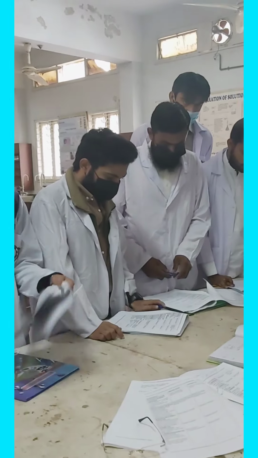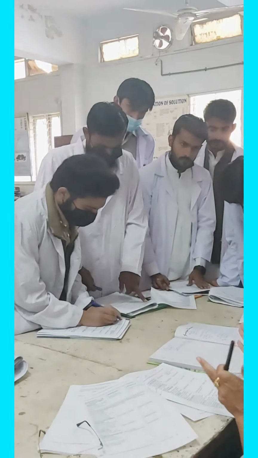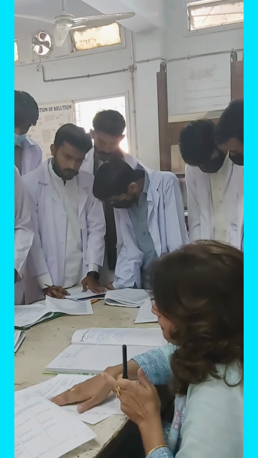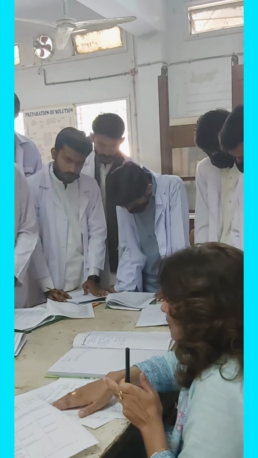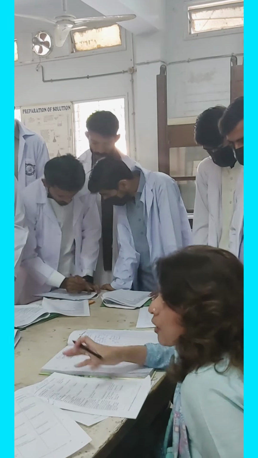We'll do the test for carboxylic acids, and we are going to treat our compound. The first test is the sodium bicarbonate test. It is always called the best test to distinguish a carboxylic group from an alcohol. It distinguishes a carboxylic group from an alcohol.